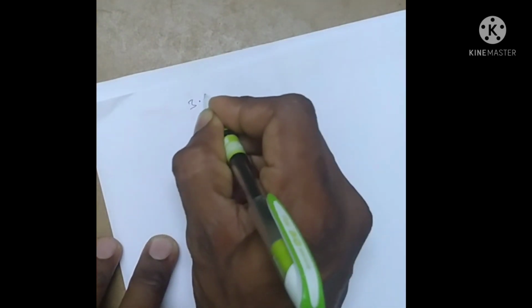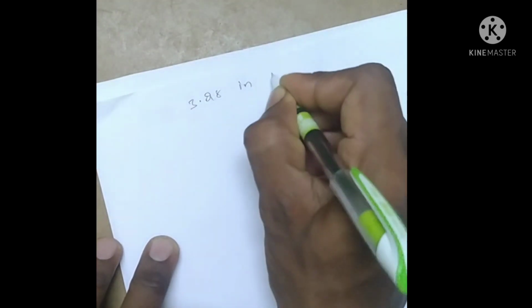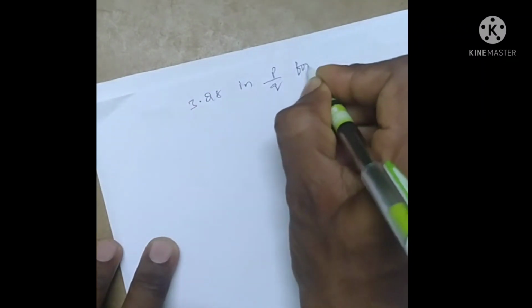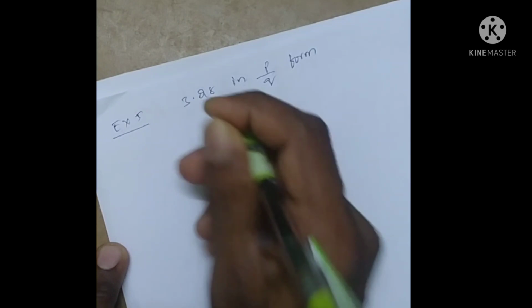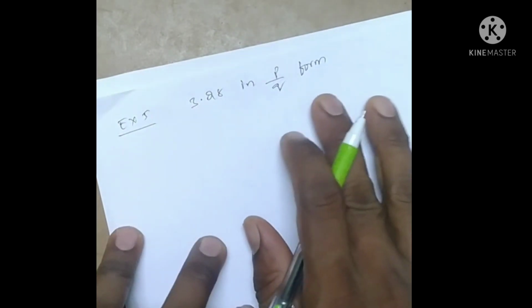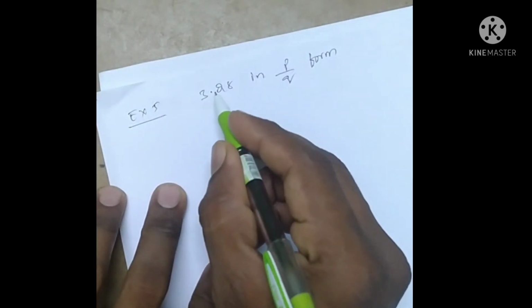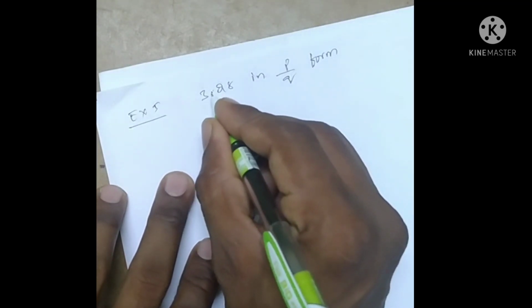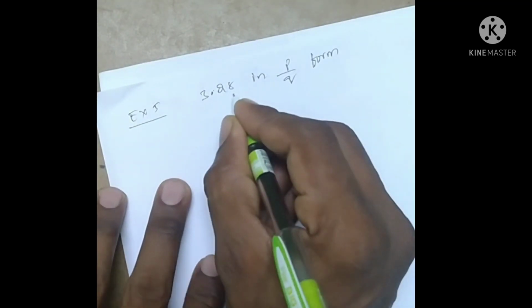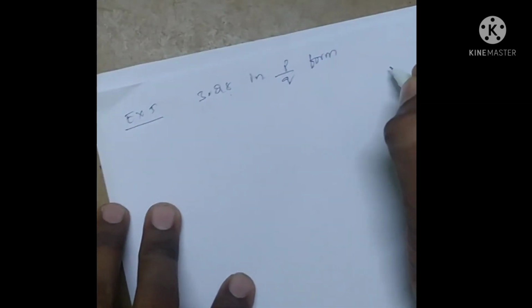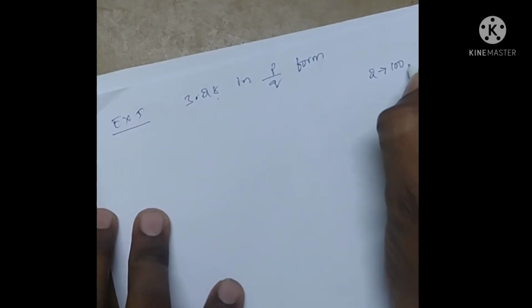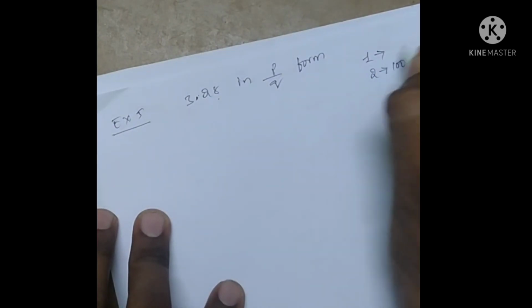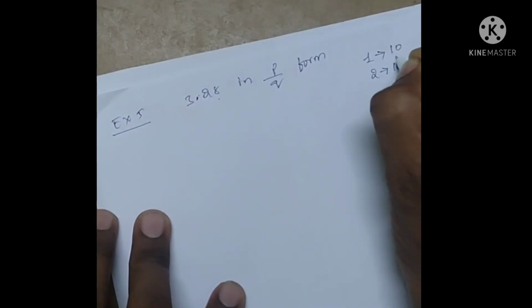Next question. Express 3.28 in P by Q form. This is example 5. So here after the decimal point, how many decimals are there? 2 decimals. For 2 decimals, multiply numerator and denominator with 100. For 1 decimal, multiply numerator and denominator with 10.